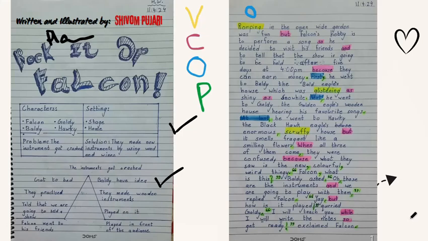Okay, varied sentence openers. As well as you can see connectors. Connectors are conjunctions often, like but, so, and, because, when, while, right? So he has also used transition words or connectors or conjunctions in his sentences.